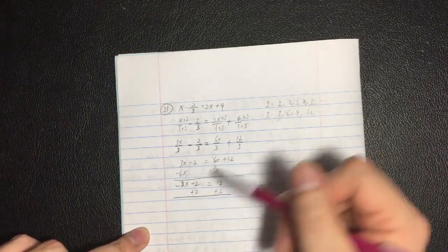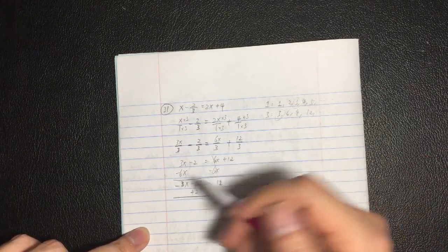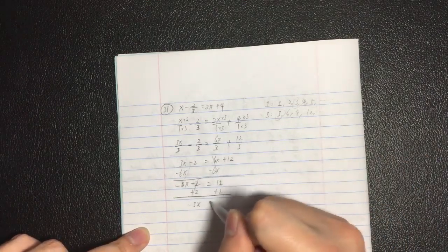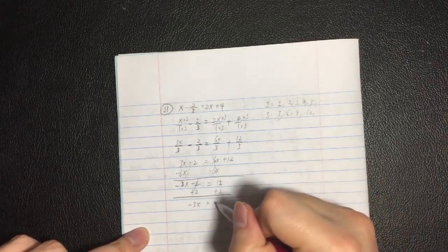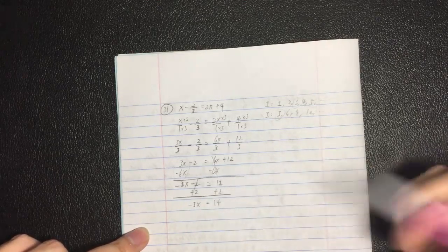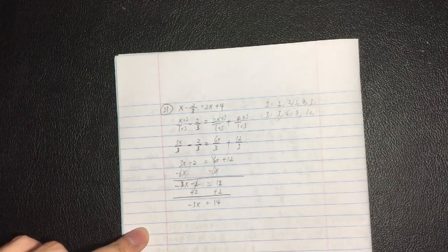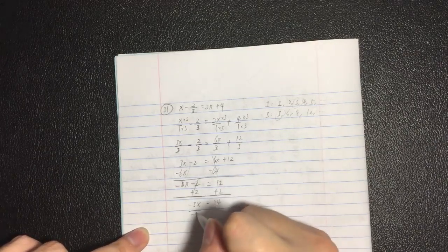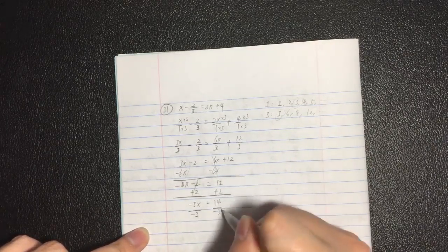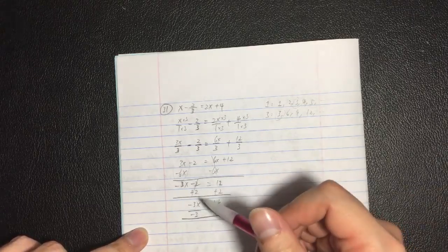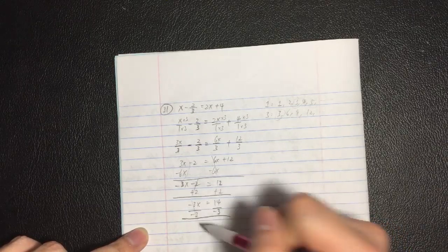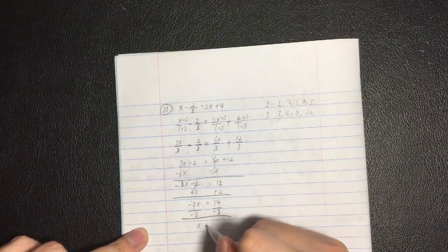Then on the left side, positive 2 and negative 2 cancel. We get negative 3x by itself. On the right side, 12 plus 2 is 14. Then, in order to get x by itself, we divide both sides by negative 3. On the left side, negative 3 on the top and the bottom cancel. We get x by itself.